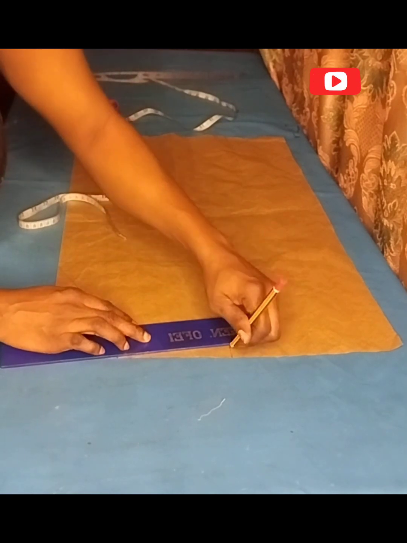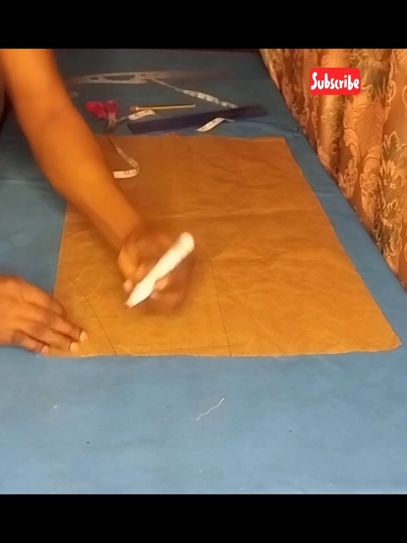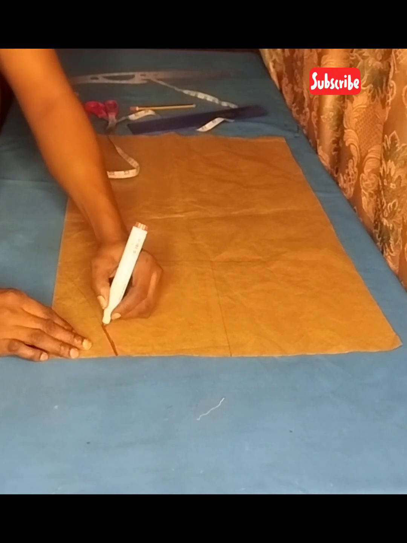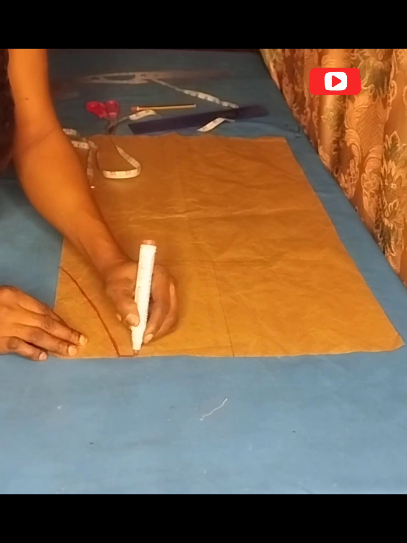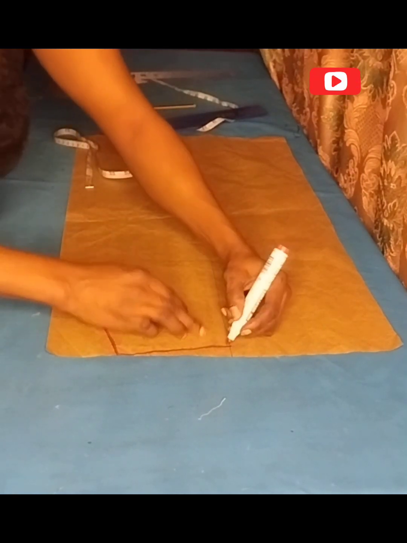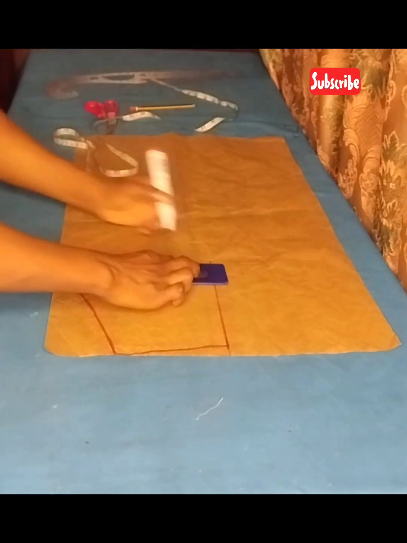So my shoulder line, I came down by 3/4 inch. So that will now serve as my shoulder slope. So I'll go ahead and connect it to my 3 inches neck width. Can you see? That's where I am right now. So I'll connect the armhole line.